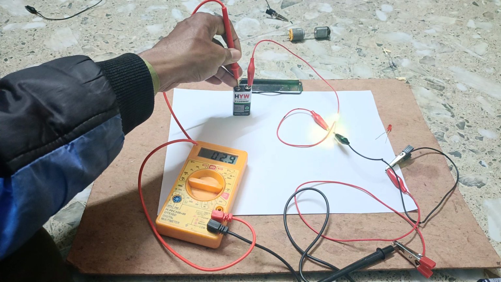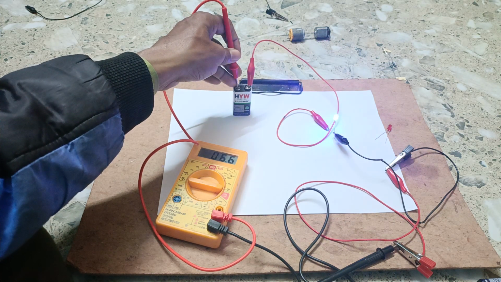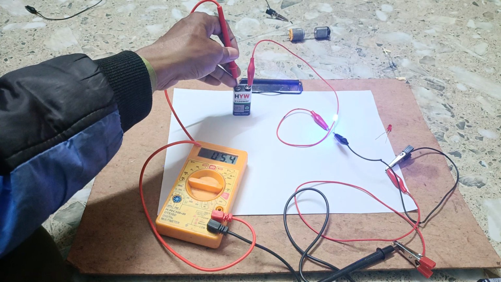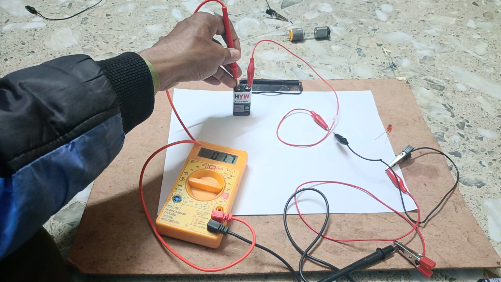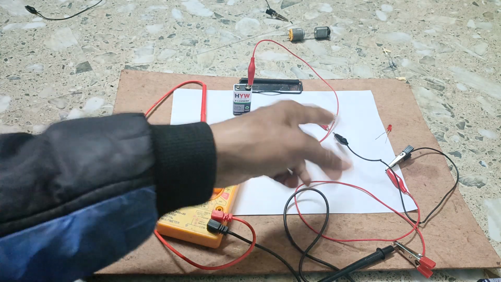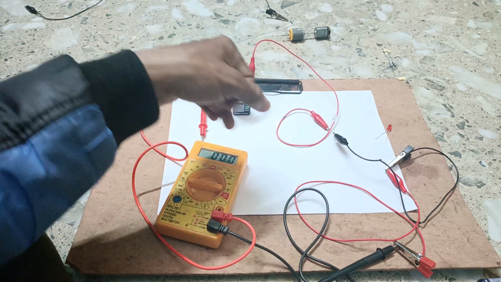See, though it is fluctuating, it is fluctuating between 4.5 milliampere, right?